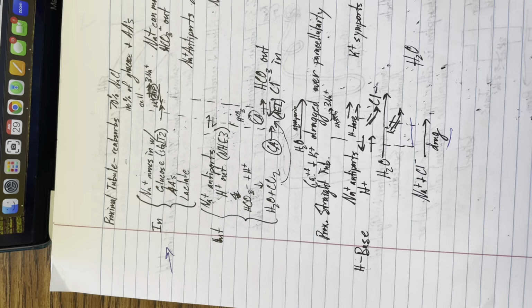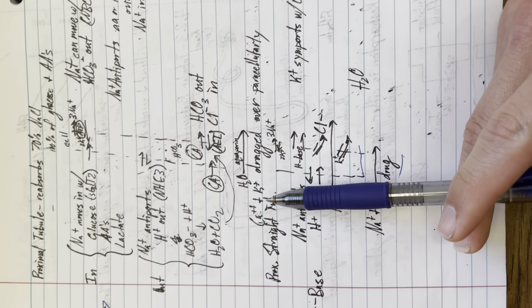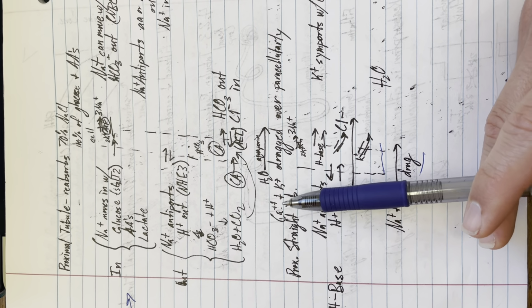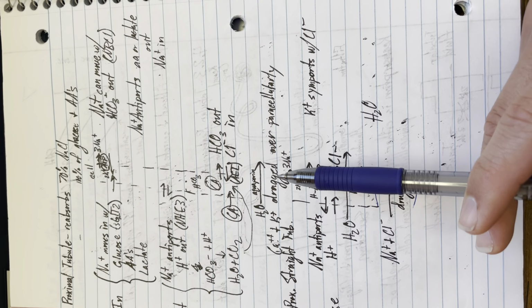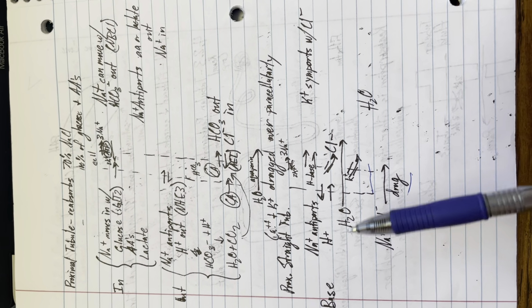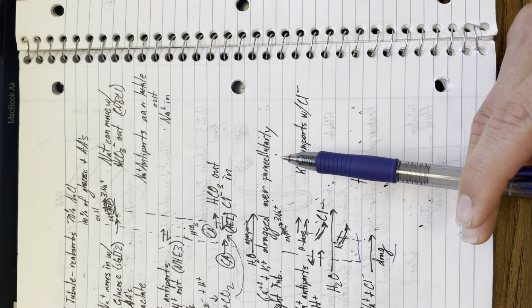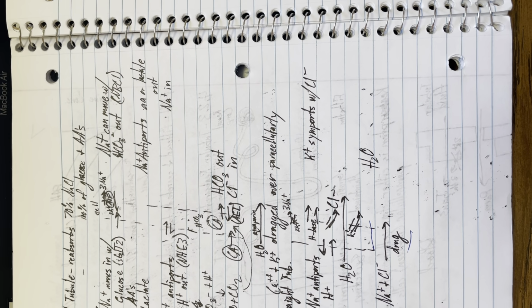Let's see, where did calcium go? We need calcium. Calcium also in the proximal convoluted tubule will be dragged over with the water. So if water's moving over here and it contains calcium, it can be dragged over. So that's an important mover.